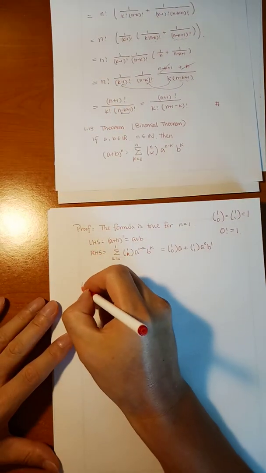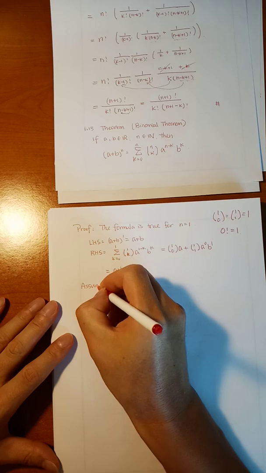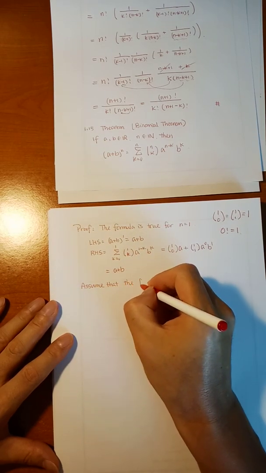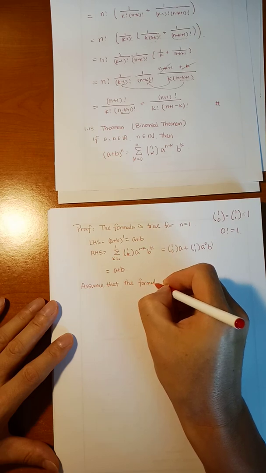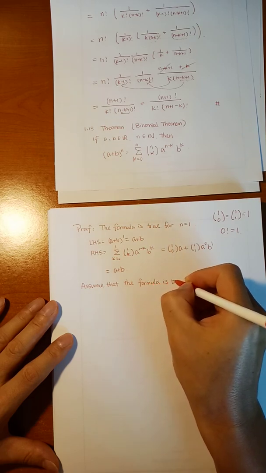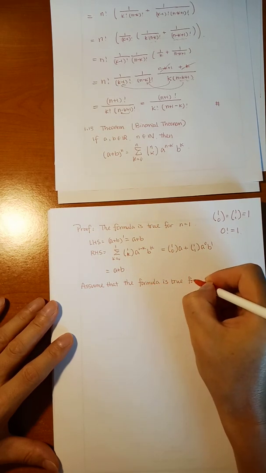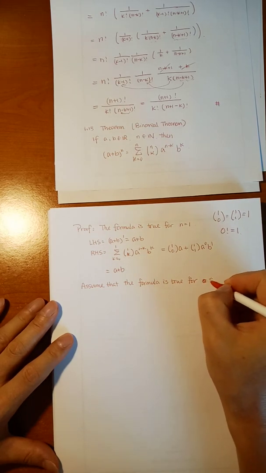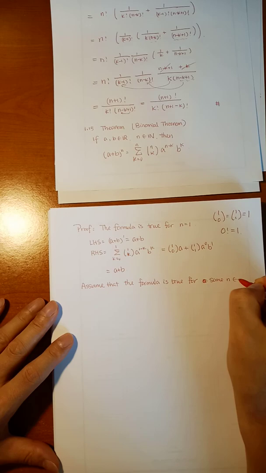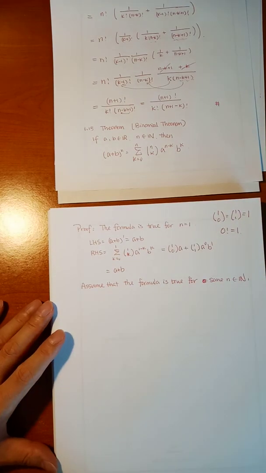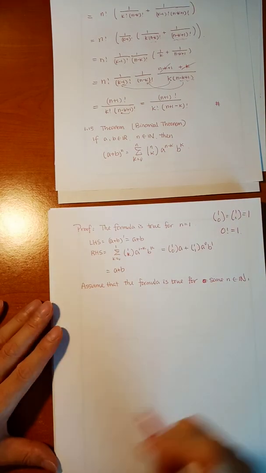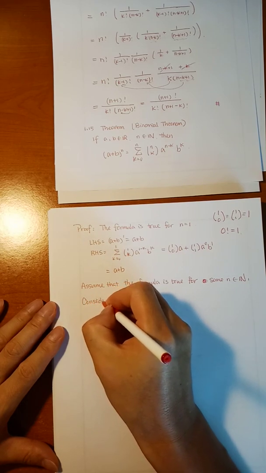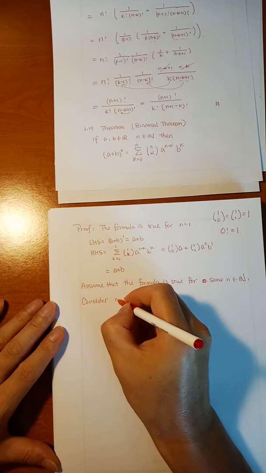Okay, now assume that the formula is true for n, for some n from the set of natural numbers. Then we are going to consider n plus 1.